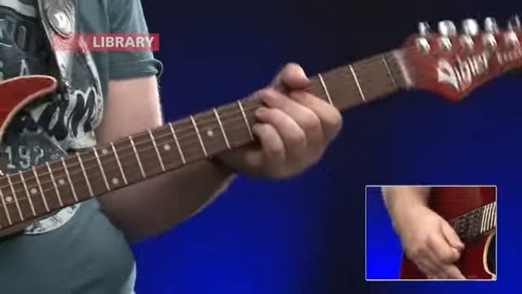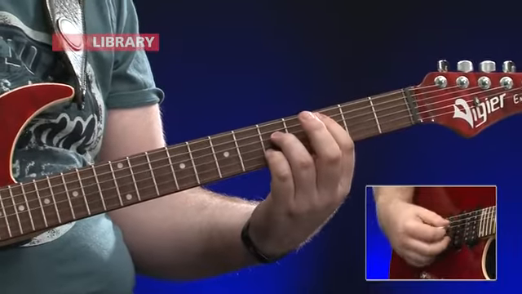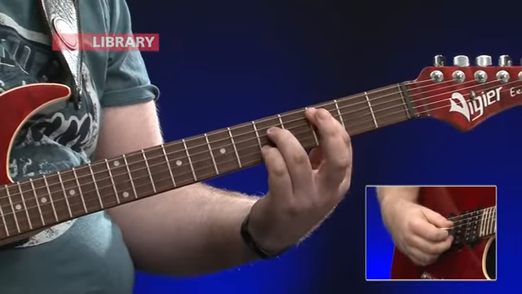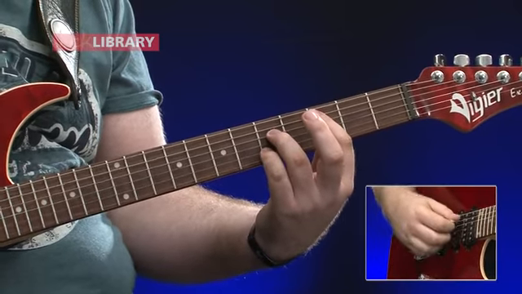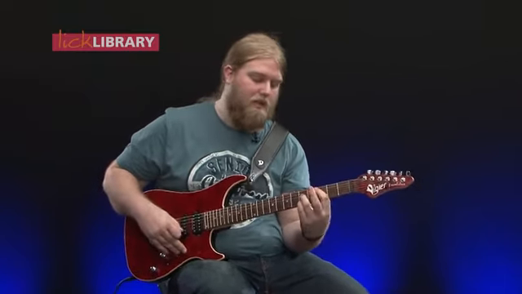So note-wise, I'm playing the C at the third fret on the A string, 5 on the D, and then 5 on the B string. So we're skipping out the G string. Now this is where things get technically quite demanding on the hands.